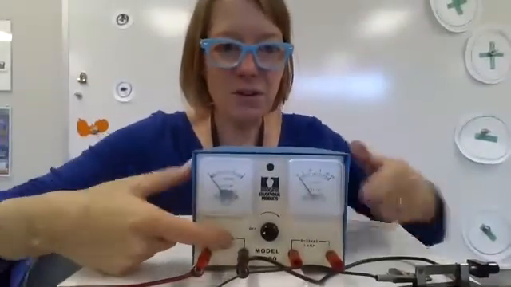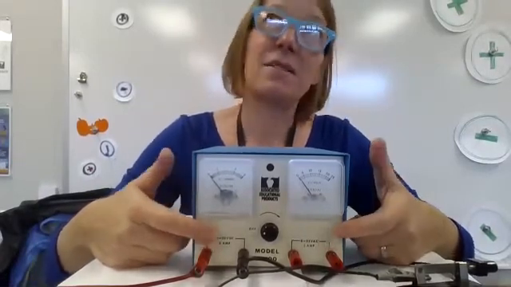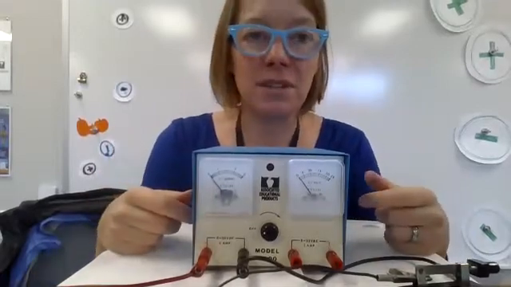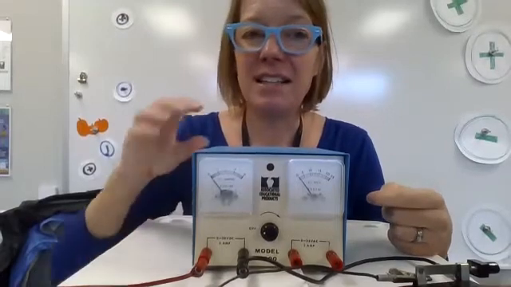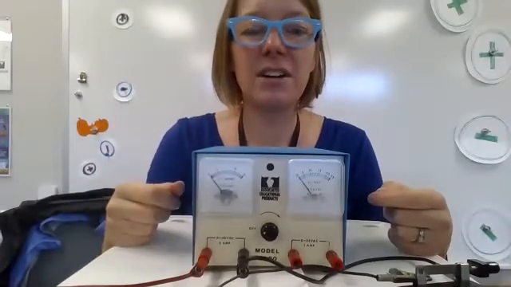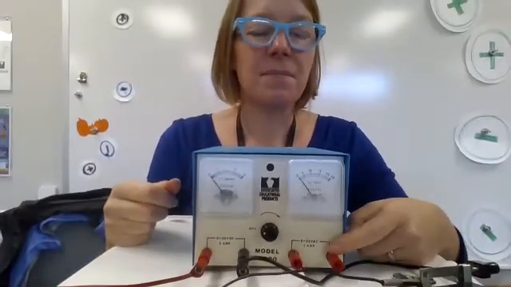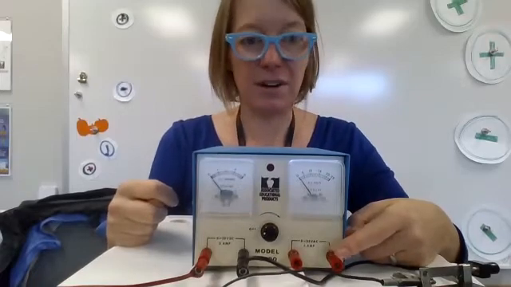Okay, so again, I've got my ammeter and I've got my voltmeter. And then there's two different plugs here, and one of them is alternating current and one of them is direct current. In the United States and actually in most of the world, we use alternating current. Alternating current is a bit safer and it's easier to get the current to travel a very long distance. Direct current is a little more dangerous and harder to transfer.